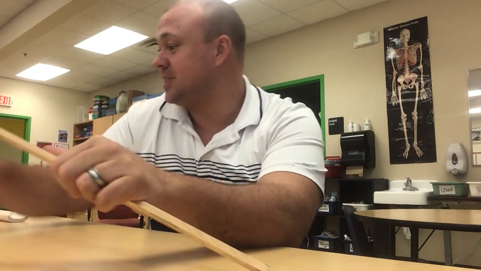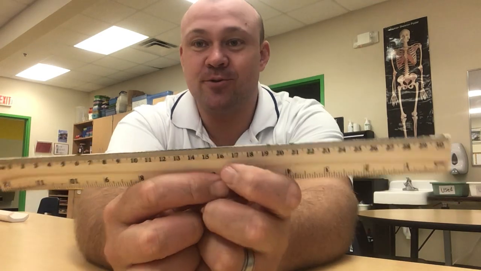All right, it's Mr. Haas here, and I want to talk to you about the different units of measurement that we are going to use. So I'm going to be using a meter stick for this activity. Actually, no, it's too big, it doesn't fit in the camera. We're going to be using a ruler for this.